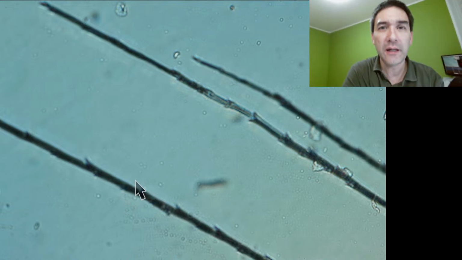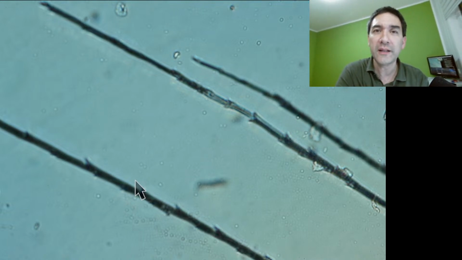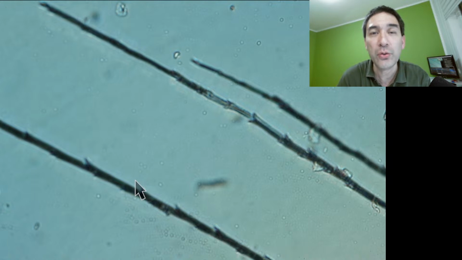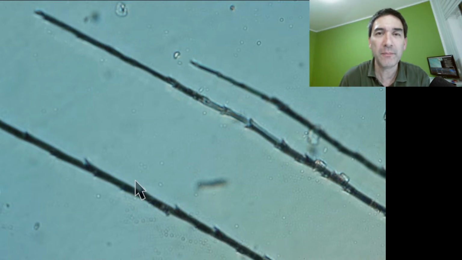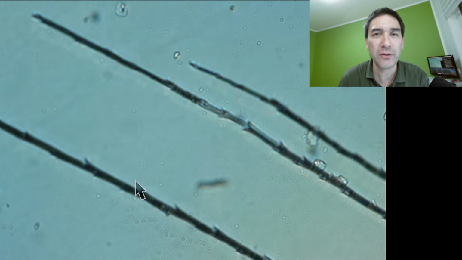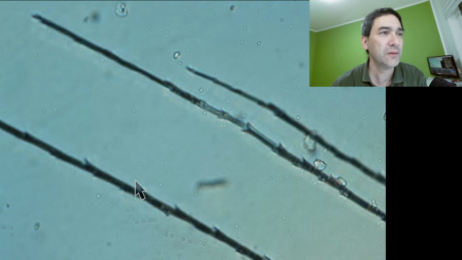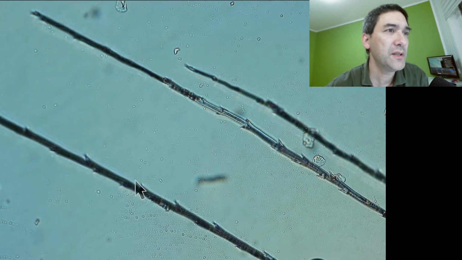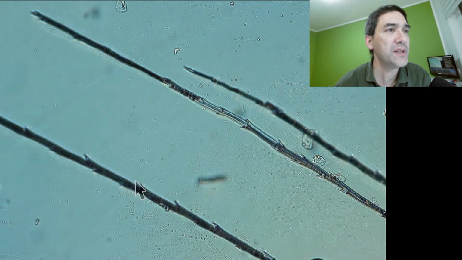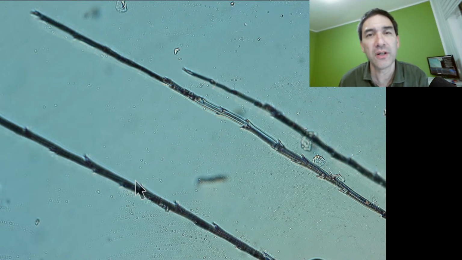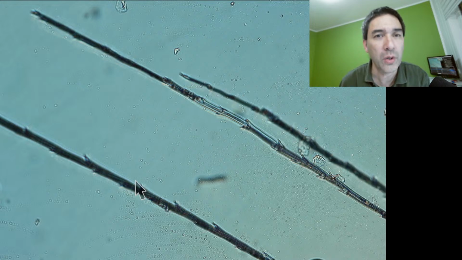I connected it over HDMI through an HDMI to USB converter, and then I put it into the computer. So that's essentially how you're getting the picture right now. You can see that sometimes those fibers are moving a little bit because they're absorbing the water.